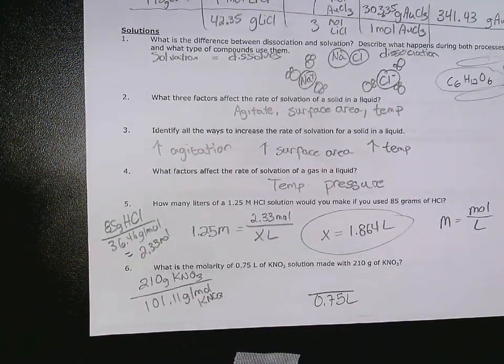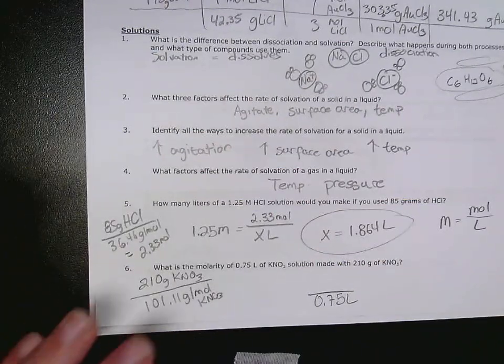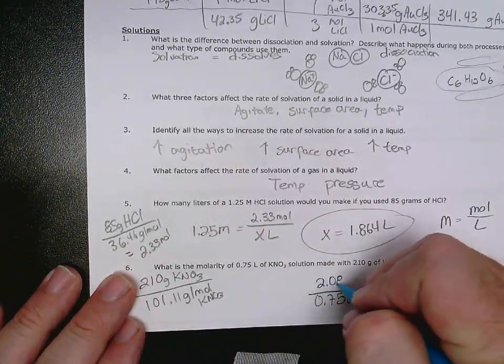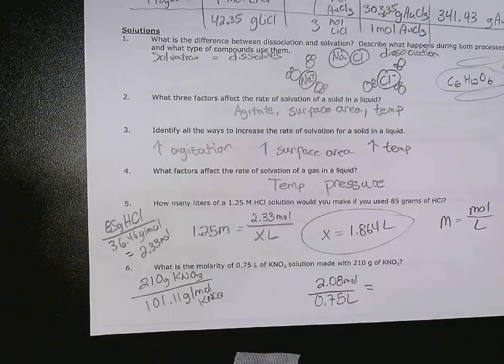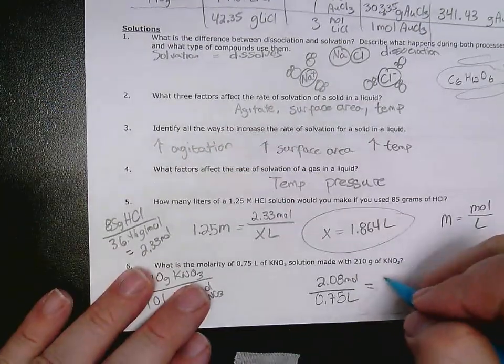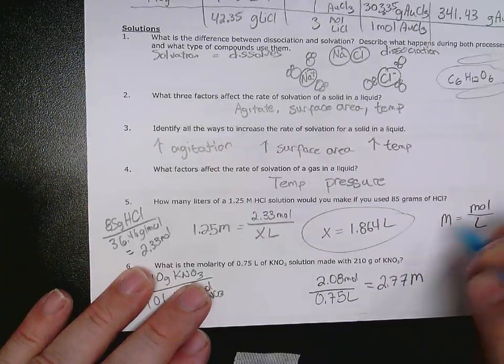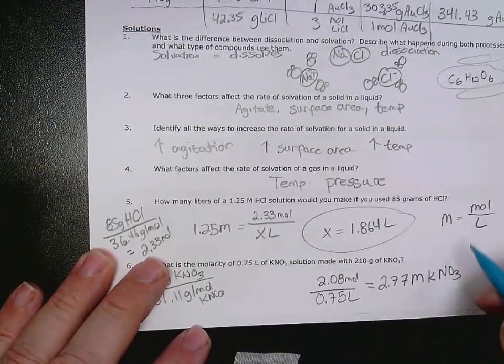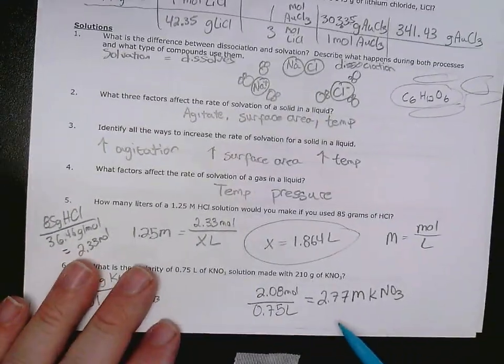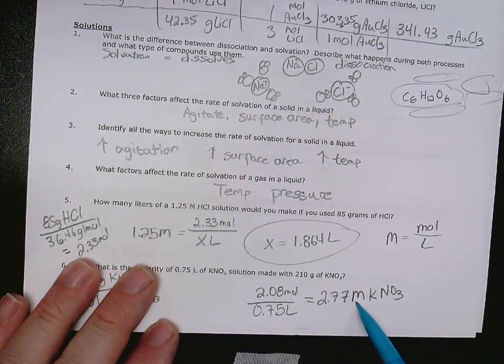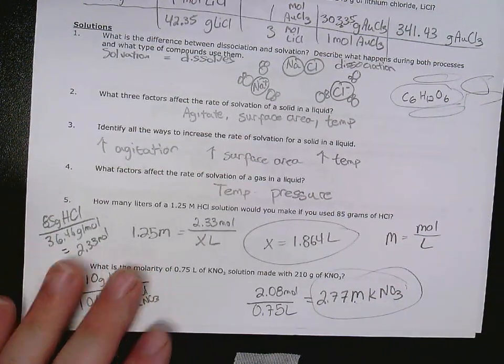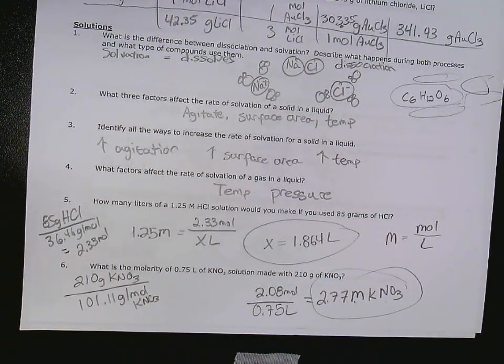And if I do that math, 210 divided by that answer, I get 2.08 moles. Now it's moles over liters, so 2.08 divided by 0.75. That is a 2.77 molar KNO3 solution. I can't help myself, I always have to make it a proper label. A proper label has the molarity symbol, the molarity, the concentration, and whatever that stuff is.